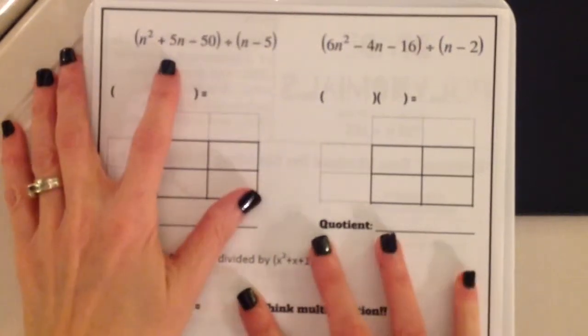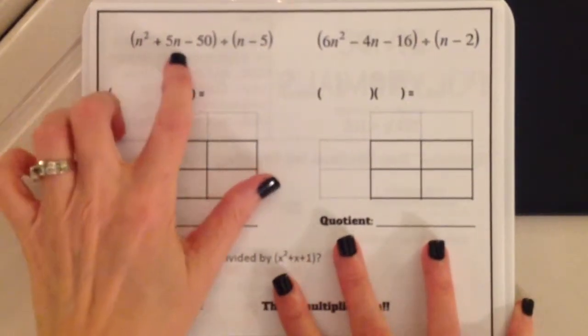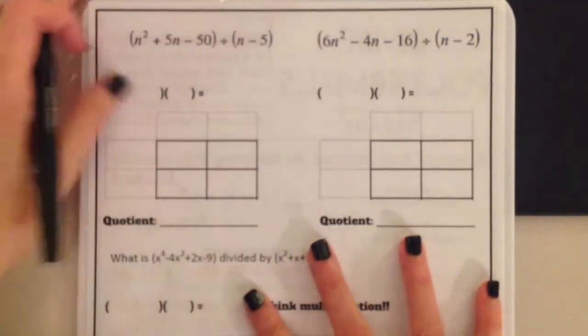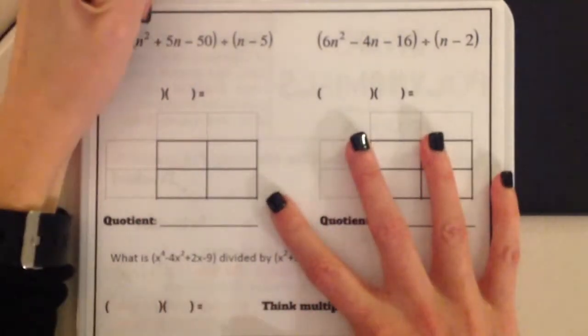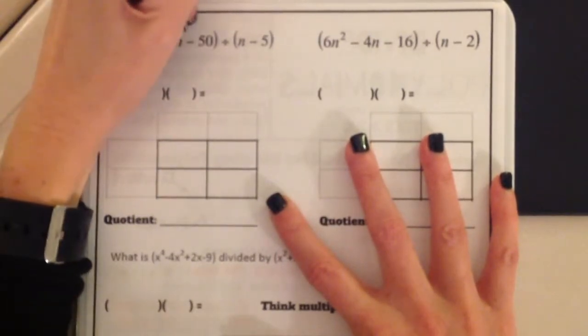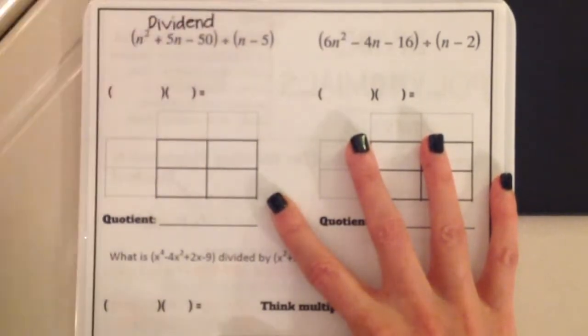Okay, so let's look at our first division problem. I have n squared plus 5n minus 50 divided by n minus 5. Well, the first thing I want to ask myself is, what is my dividend? What am I dividing by? My dividend, what I am dividing, is going to be n squared plus 5n minus 50.